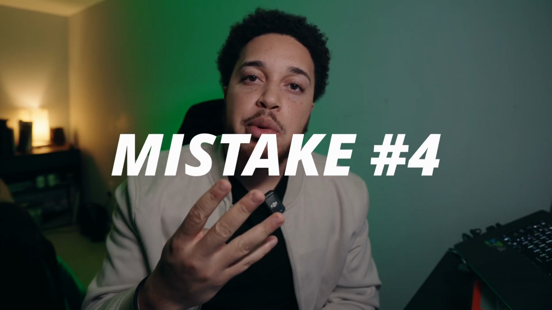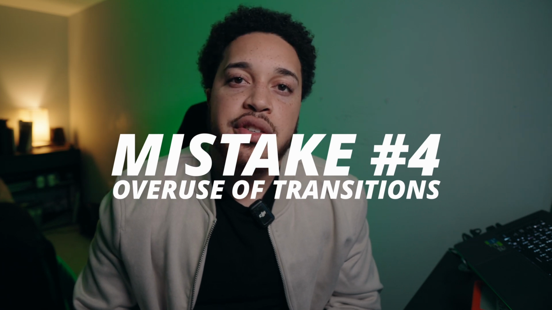Mistake number 4 that people make is overusing transitions. You don't need whip pans every 2 seconds, and you definitely don't need a sound effect for every transition that you have every 2 seconds. They have their place, they have their time. Simpler is sometimes better, especially with video. And sometimes the more you add to it to make it look cooler, the less cool it looks. Try it out for yourself though.